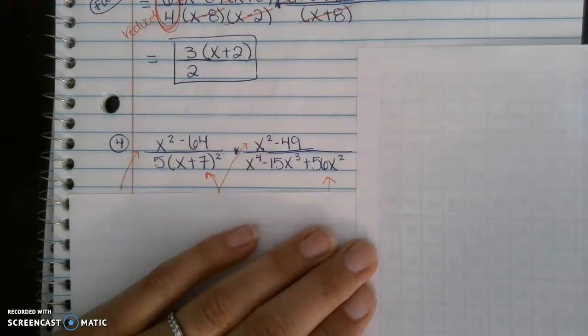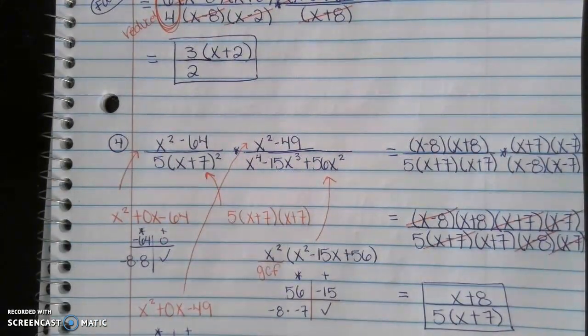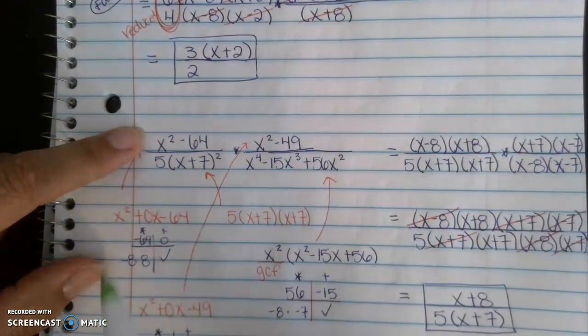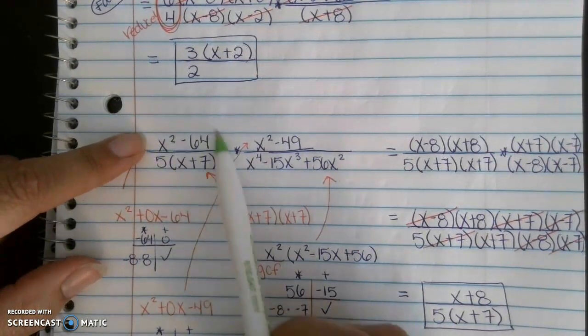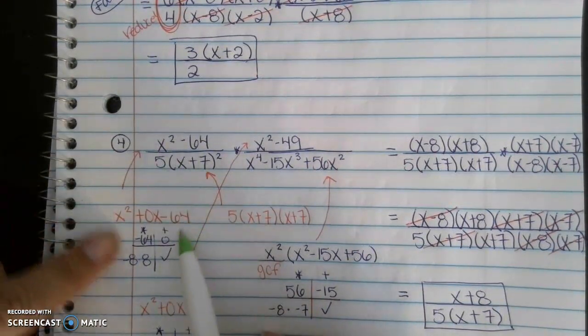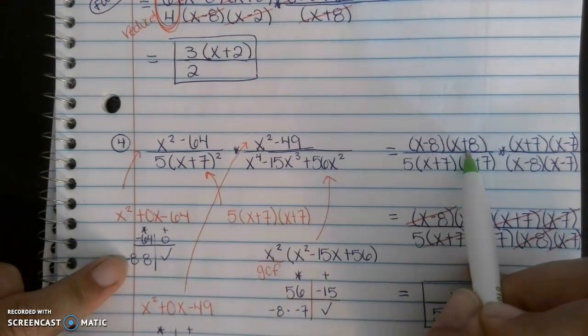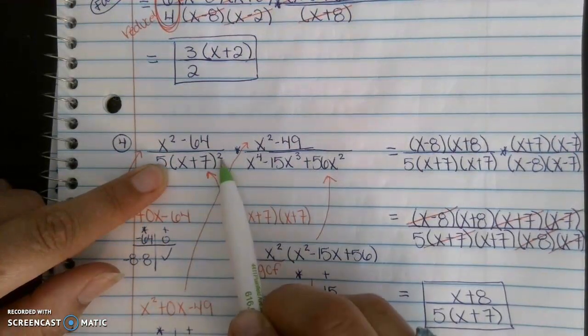All right, guys, so hopefully you paused the video, gave yourself a second to try this, and let's go ahead and double check your work here. So piece by piece, I went through and I factored this and found our GCFs here. Okay, so x squared minus 64, I factored that and got x minus 8, x plus 8. 5 times x plus 7 squared.